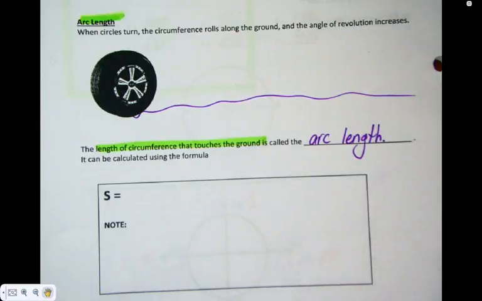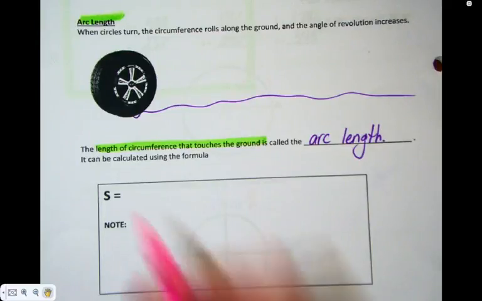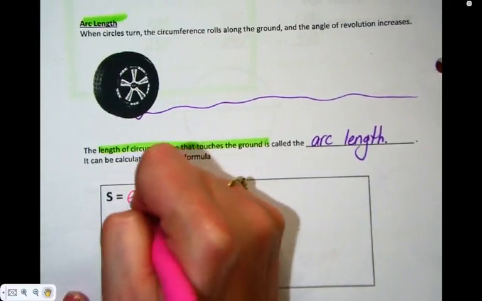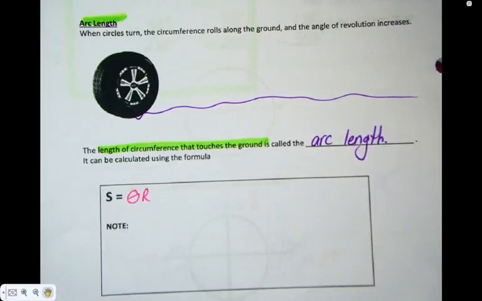So all of the examples here will generally be to do with wheels that are spinning. Could be tires, could be something else, but generally circles that are spinning. We can calculate the arc length using the following formula. S equals theta times r.